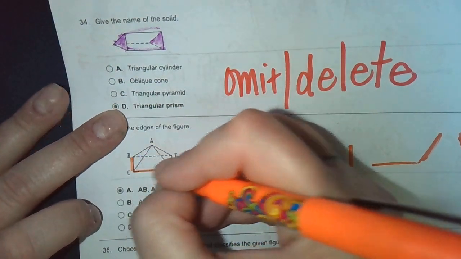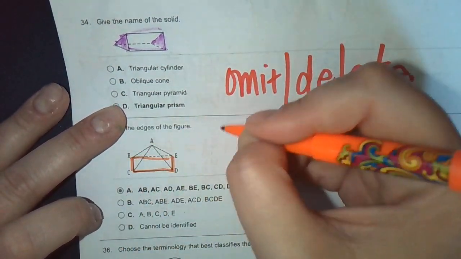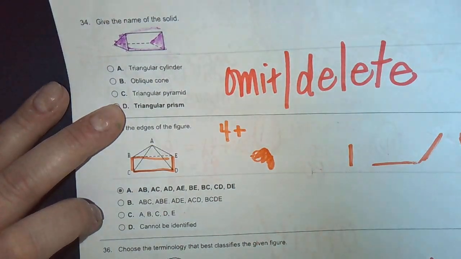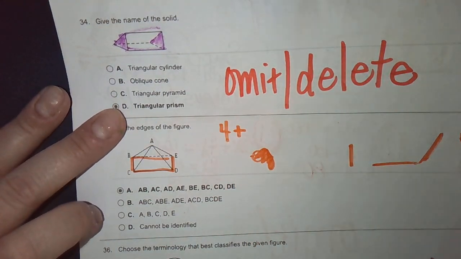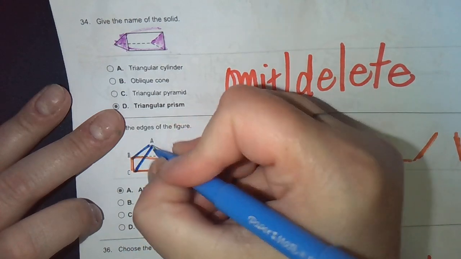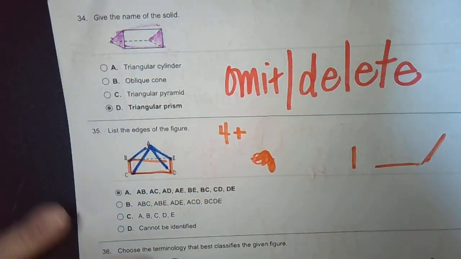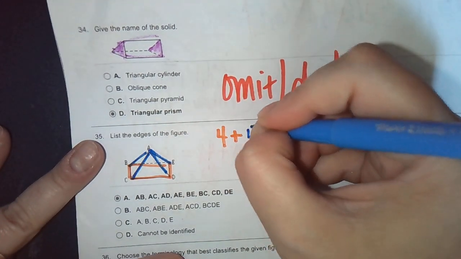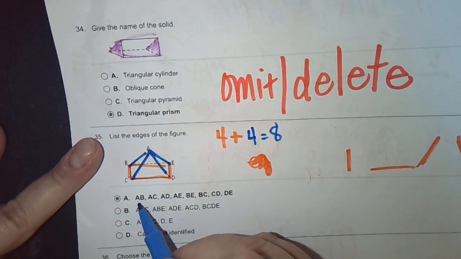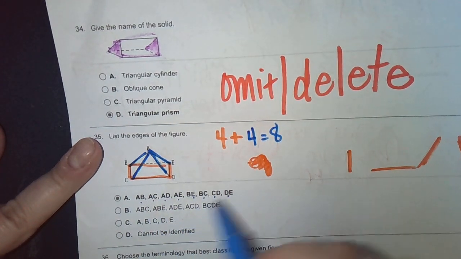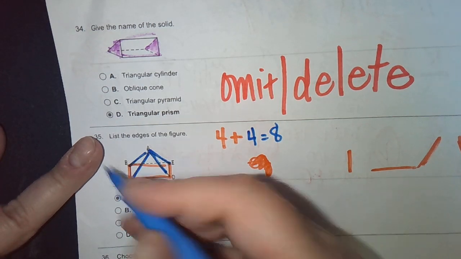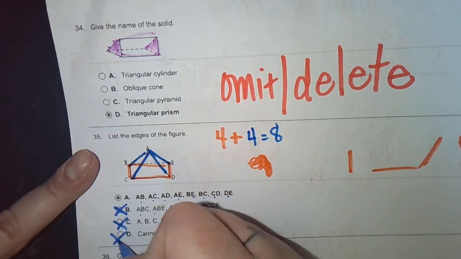We got the edges from this square. That's 4. Then we got the edges from whatever this is coming up to the pyramid. So that's another 4. So we should have 8. Let's see. 1, 2, 3, 4, 5, 6, 7, 8. 1, 2, 3, 4, 5. B's gone. C's gone. D's gone. Okay.